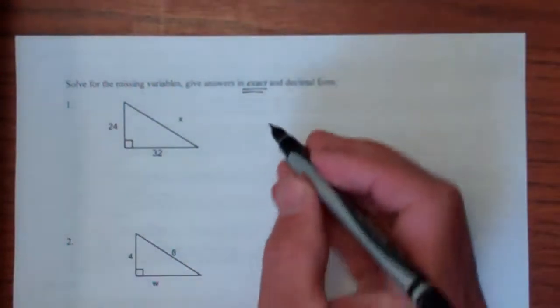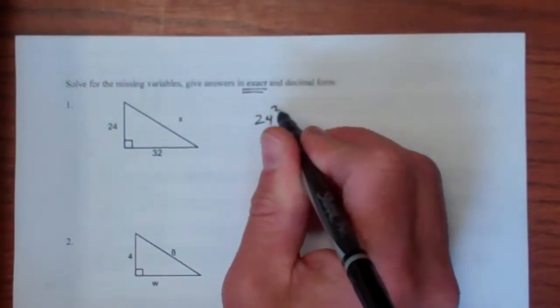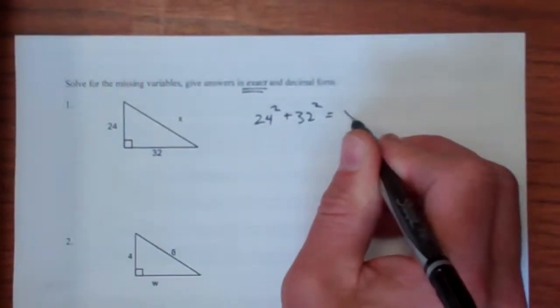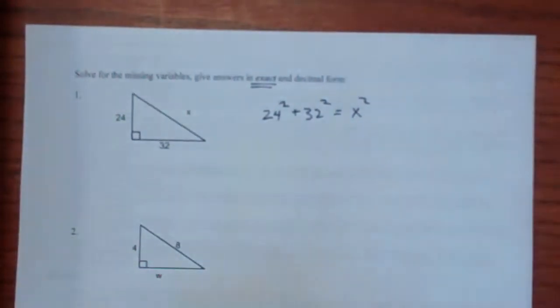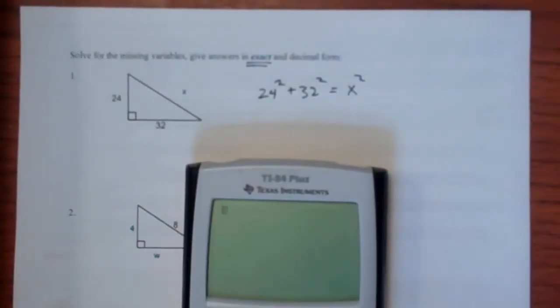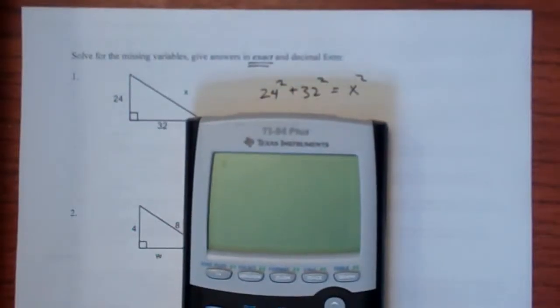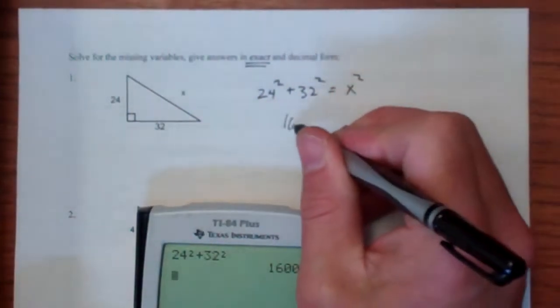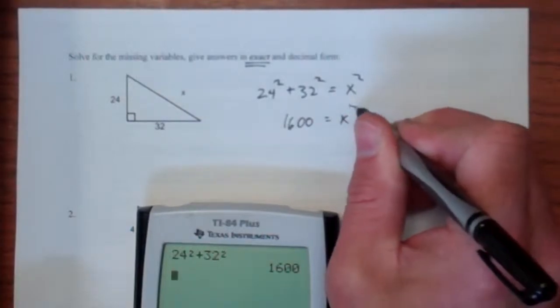If you do the math here, you get 24 squared plus 32 squared equals x squared. Have your calculator, know how to use it. Turn that on. So if I have 24 squared plus 32 squared, I hit enter, I get 1600. So 1600 is equal to x squared.